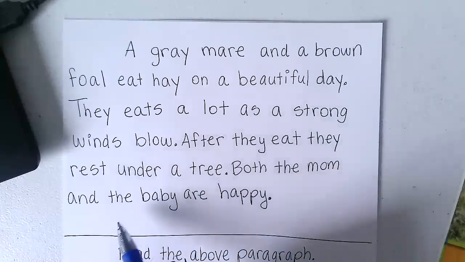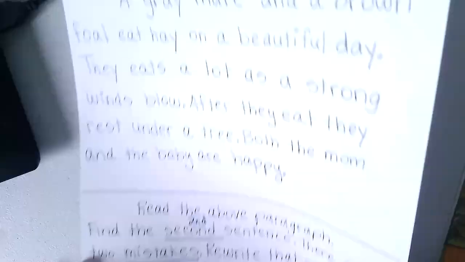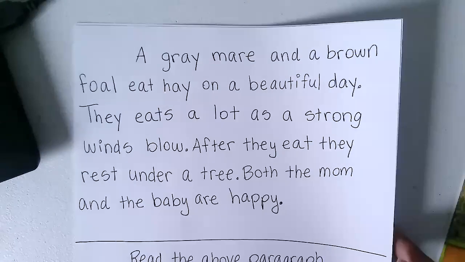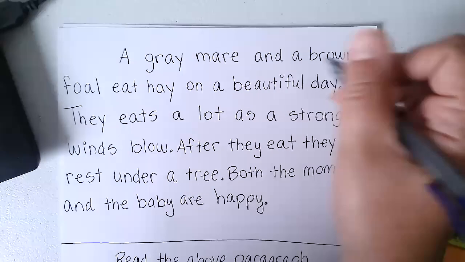Both the mom and the baby are happy. Well, first the directions say to find the second sentence. So let's see all of our sentences. We know it's a new sentence because we see a capital, a big letter, and a period.